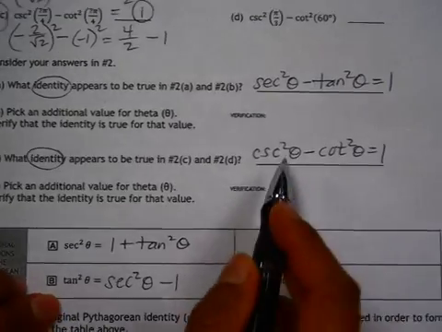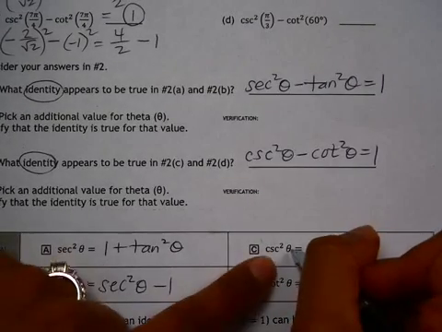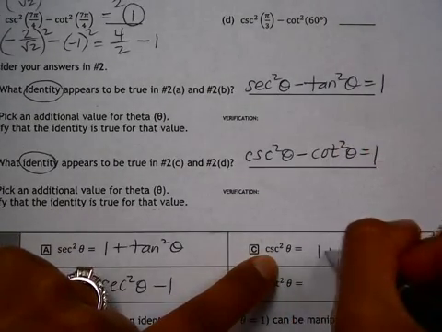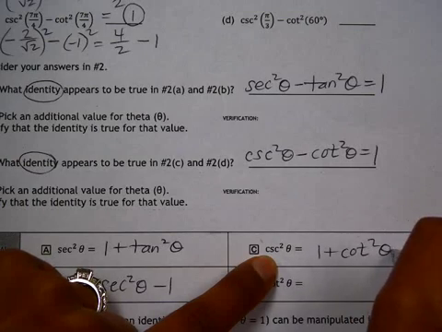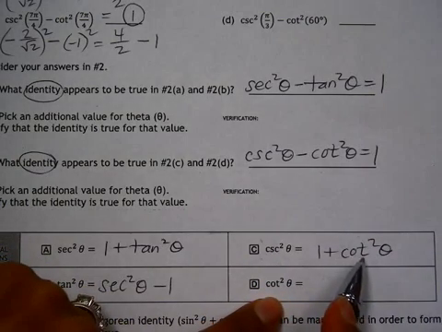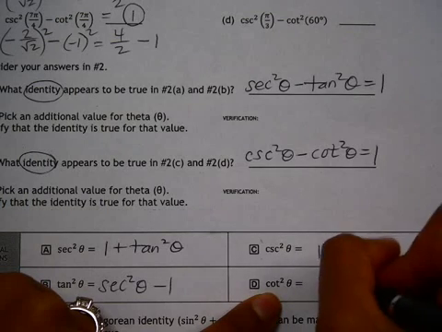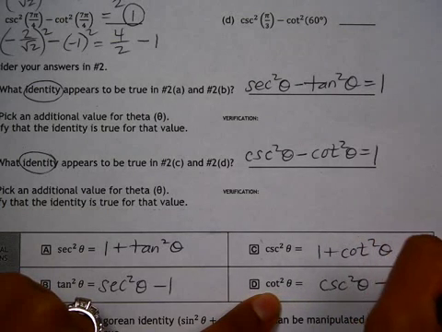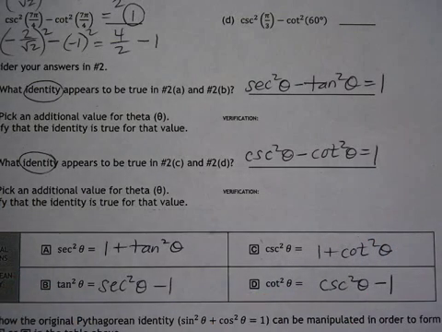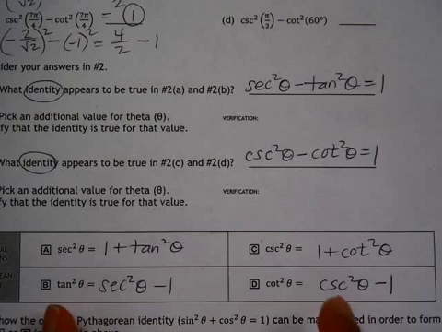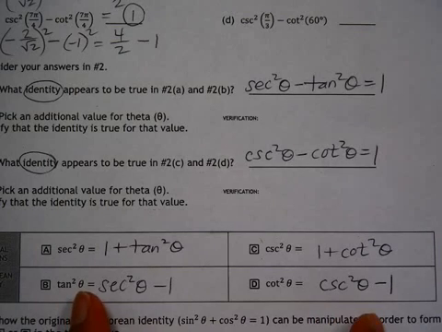C and D are variations on this. If we isolate cosecant squared, we can add the cotangent squared to the other side. Or if we isolate cotangent squared, we can subtract 1. So we'll be using these variations on the Pythagorean identity on the back of 9.8, which is the next video.